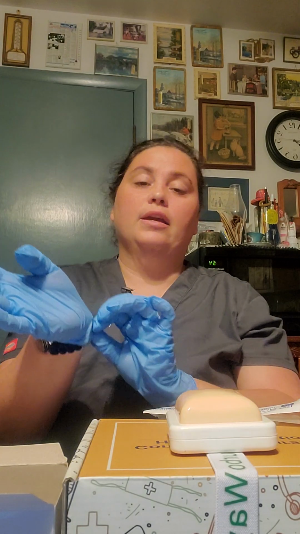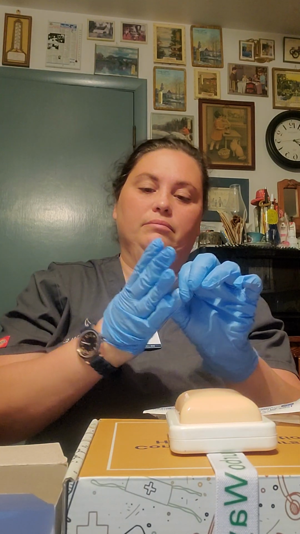I then would make sure that my patient is in a low position. They have their call bell. They have all their things within their area. I'd ask them if they needed anything else from me. And if not, I then can remove my gloves.